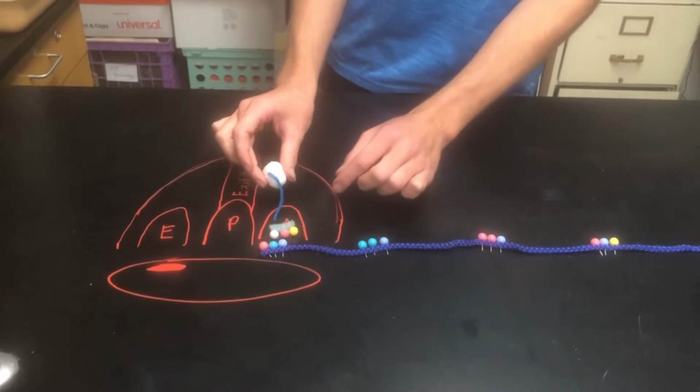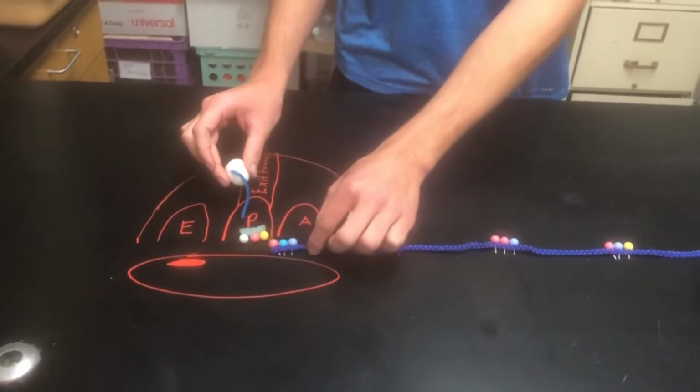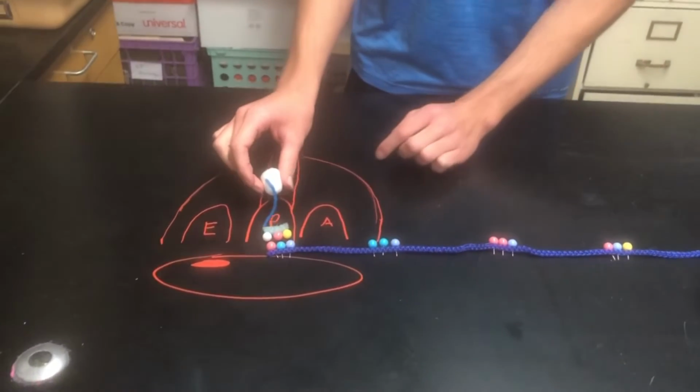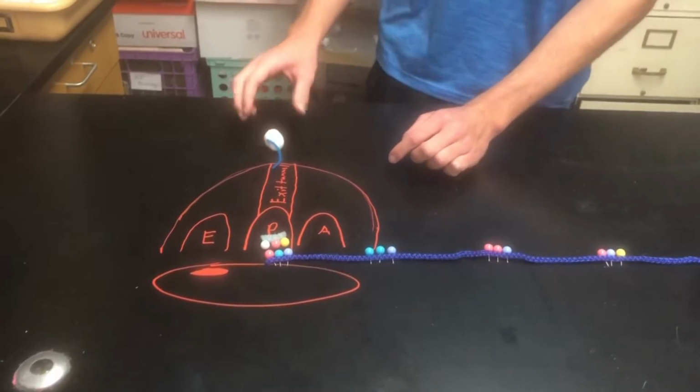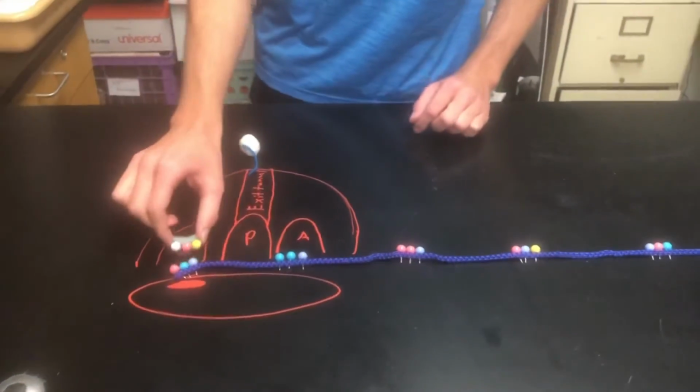The peptidyl tRNA binding site, or P site, holds the tRNA that's attached to the growing polypeptide chain that will leave through the exit tunnel. Finally, we have the exit site, or E site, where the tRNA leaves the ribosome.